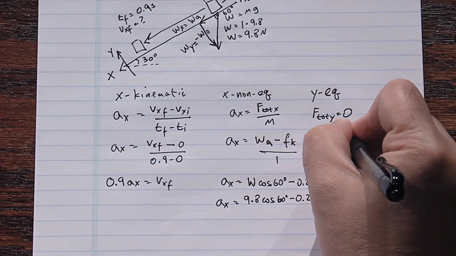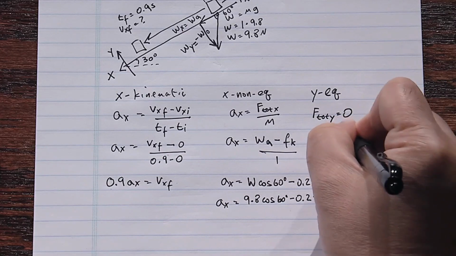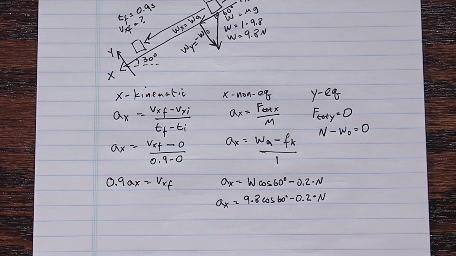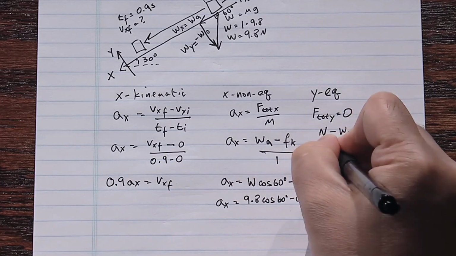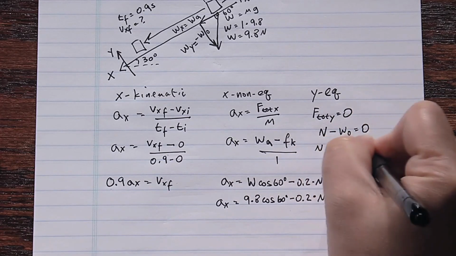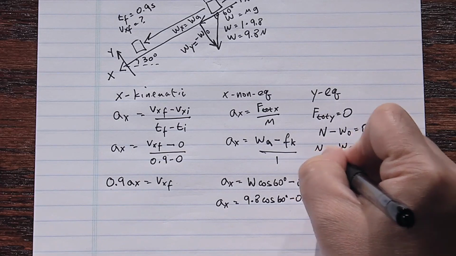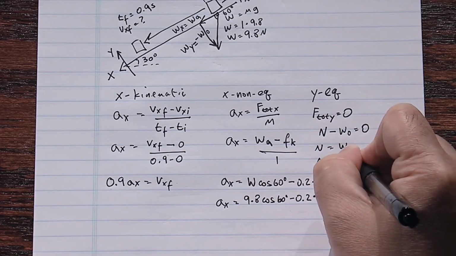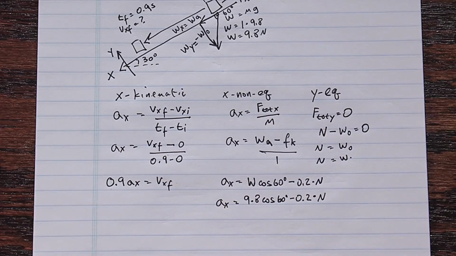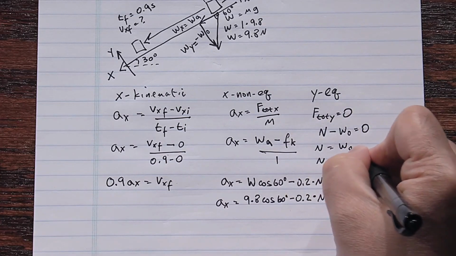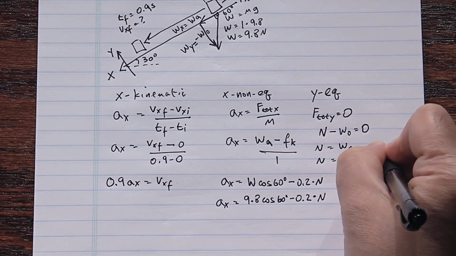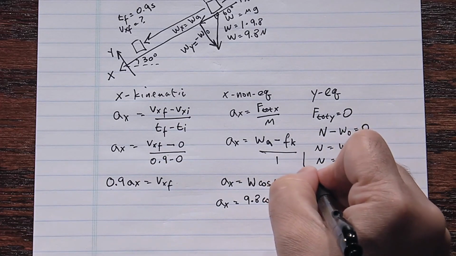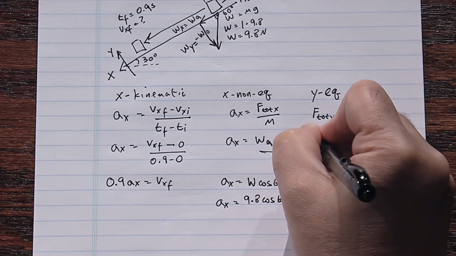So normal force minus weight opposite is equal to 0, or normal force is equal to weight opposite, or normal force is equal to weight times the sine of our 60-degree angle. Okay, my equations are going to start to run into each other, so I'll put a little dividing line in here.